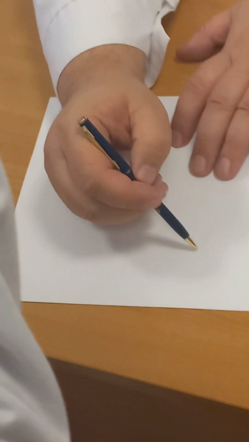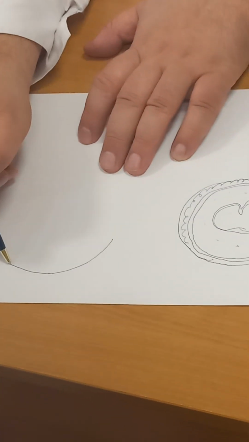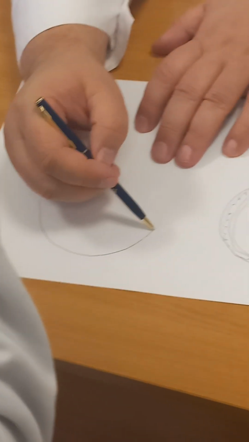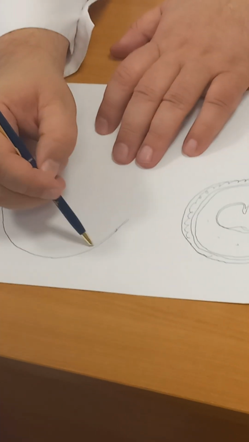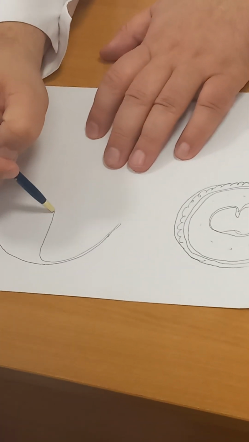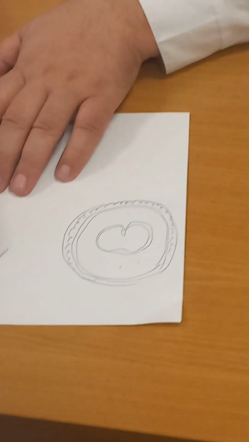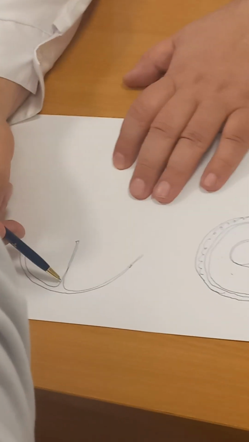Now, the bones of the skull, that is the roof of the skull. Here it is dura mater, and that is it. It makes falx cerebri.